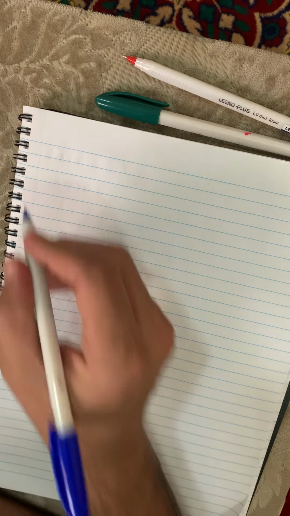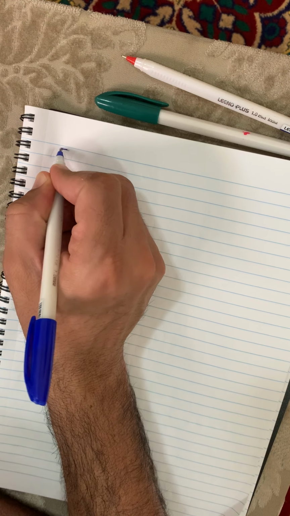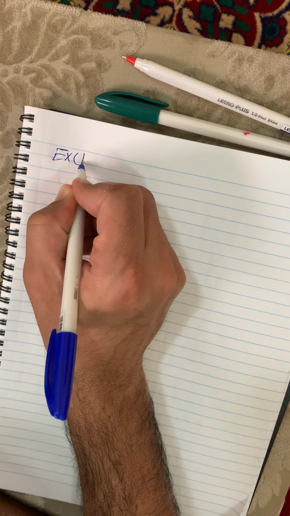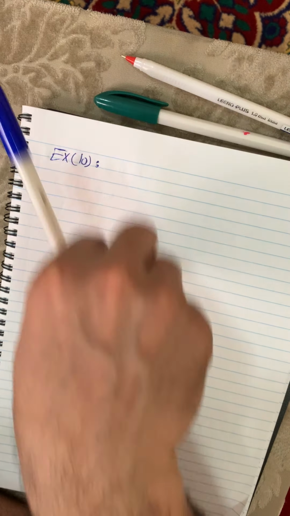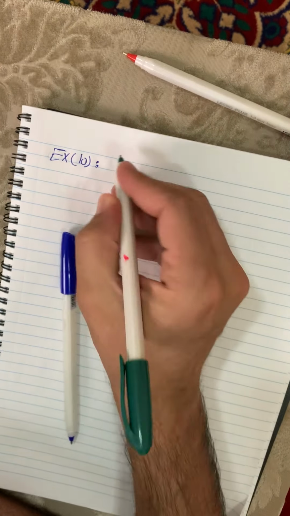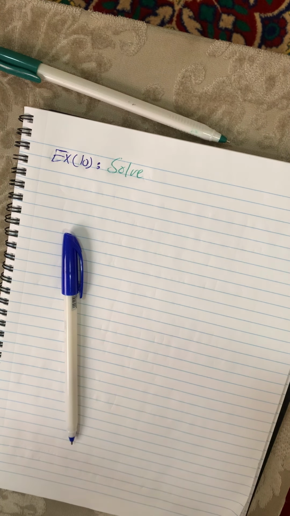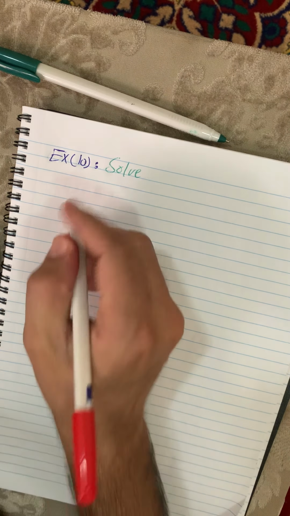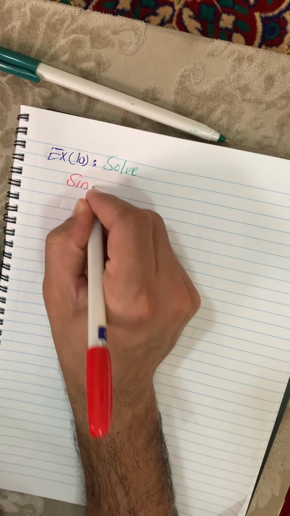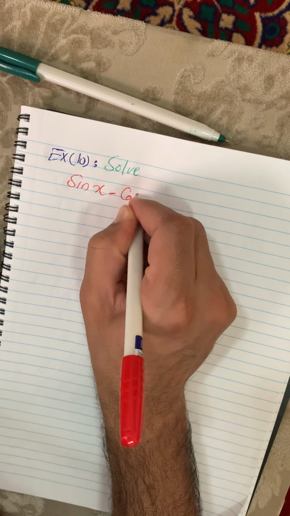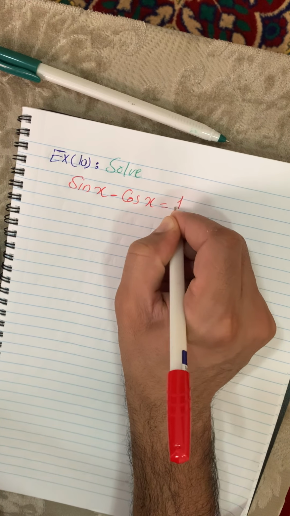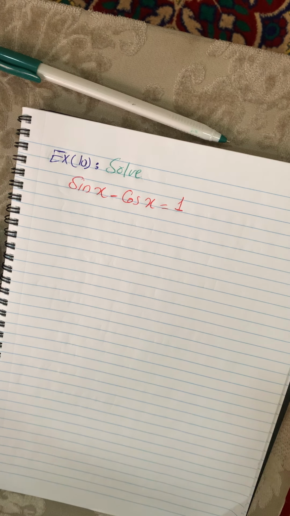We are in problem number 10. It says, solve the trigonometric equation: sine x minus cosine x equals 1.